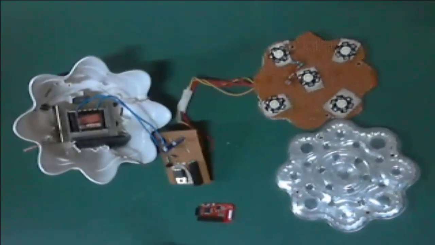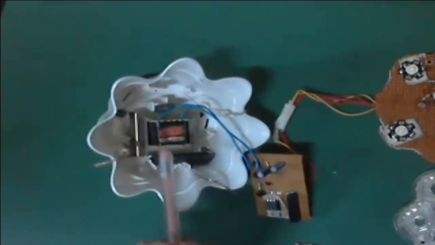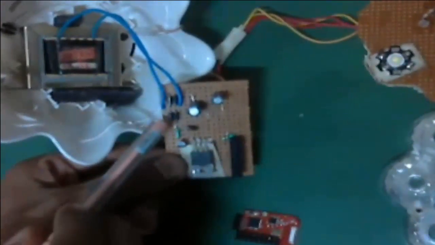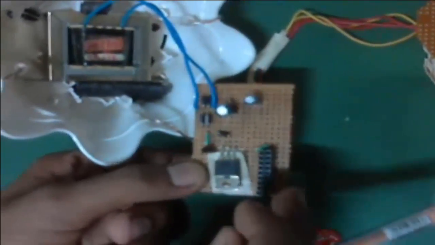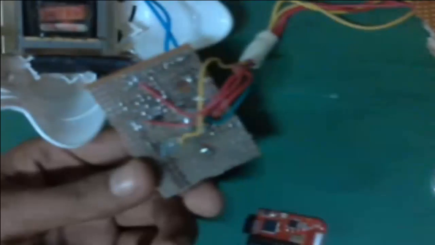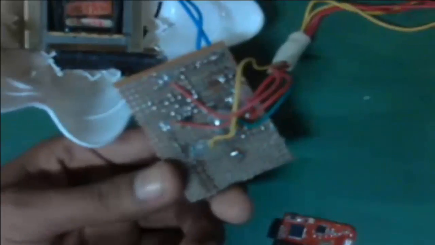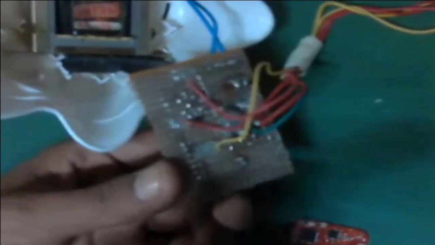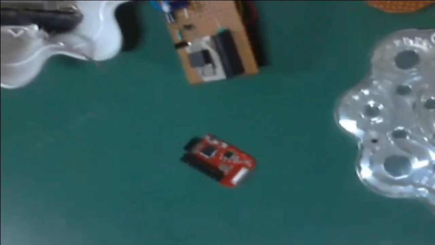This is the internal structure of the intelligent LED lamp. Here there is a transformer which is used to convert 230 volt AC into 12 volt AC. Here there is a bridge rectifier which converts 12 volt AC into 15 volt DC. This 15 volt DC is given to the IC TLV70433DBVT, which is from Texas Instruments and is a 3.3 volt regulator. This 3.3 volt regulator is used to supply the EZ430RF2500 board of Texas Instruments.